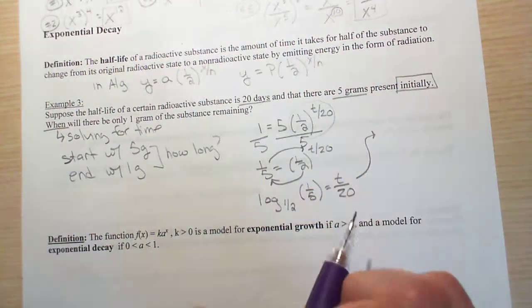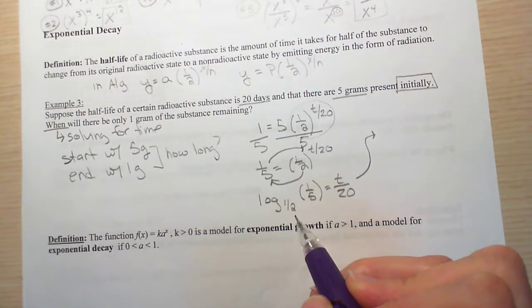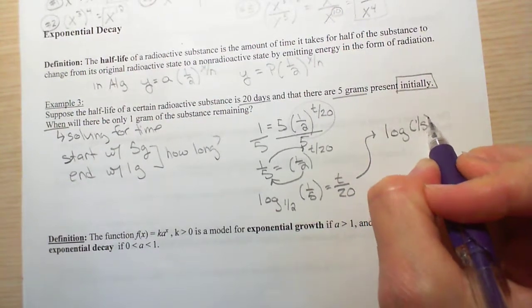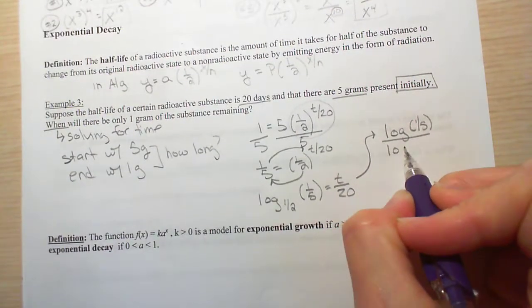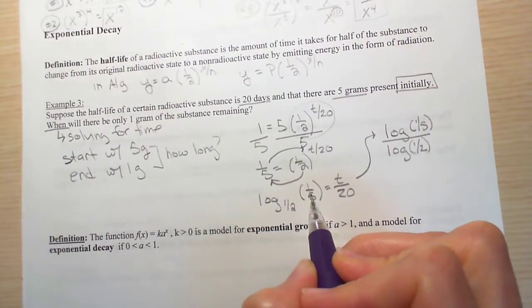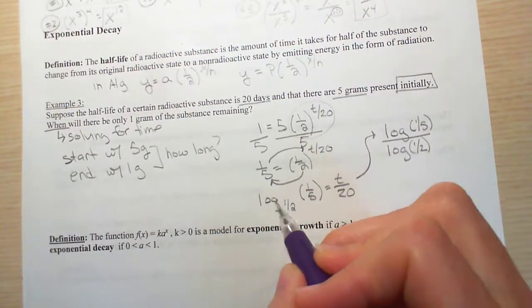Now if you have a TI-84, it does any base you want. If you have a TI-83, you have to do that change of base formula where you do, I say the big one on top, well, this is how I do it.